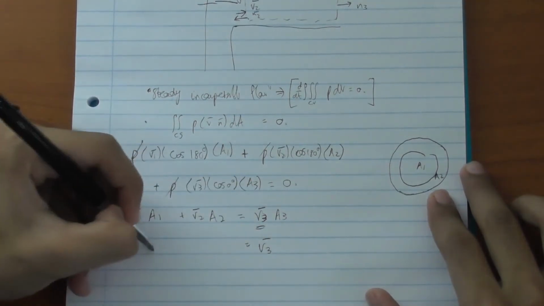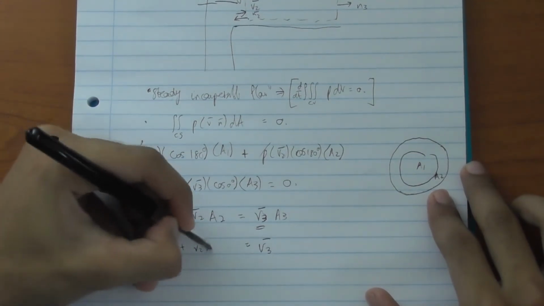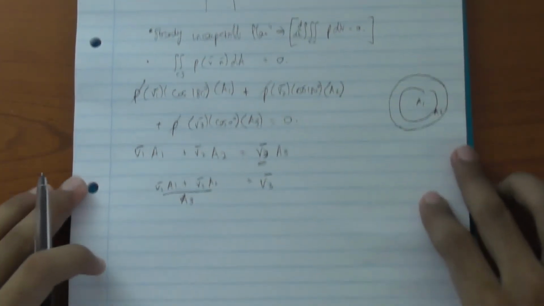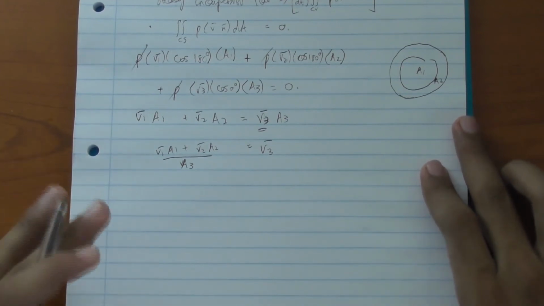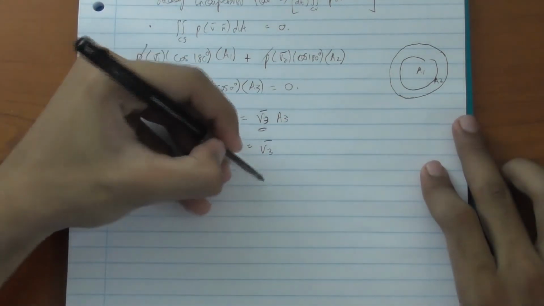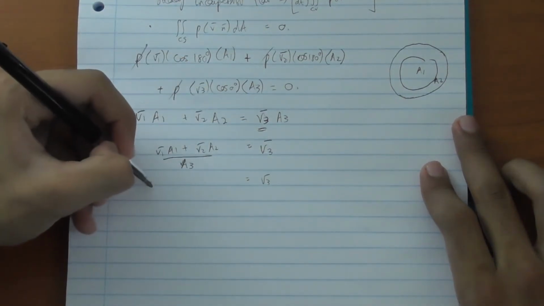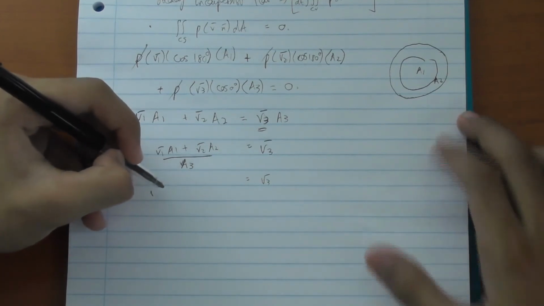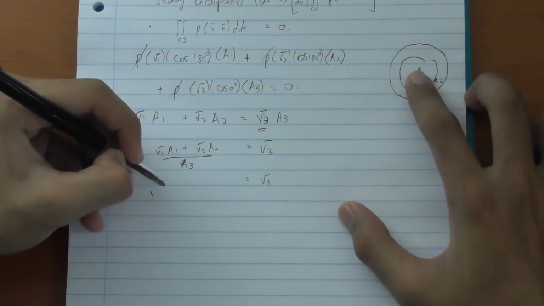So let's rearrange based on V3. So V3 is equal to V1 A1 plus V2 A2 divided by A3. Okay, before we start substituting in any more values, let's see if we can simplify a little bit further. So V3 is equal to, A1 can be represented by pi over 4 multiplied by diameter squared.